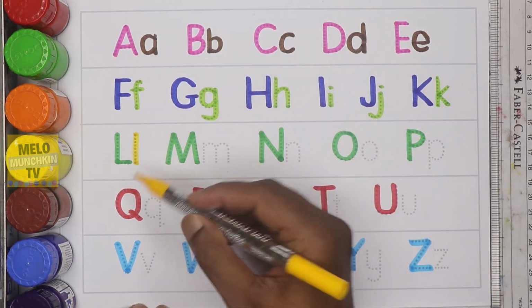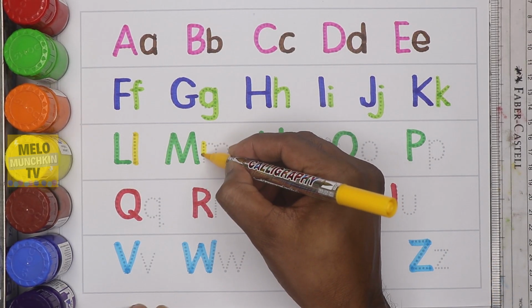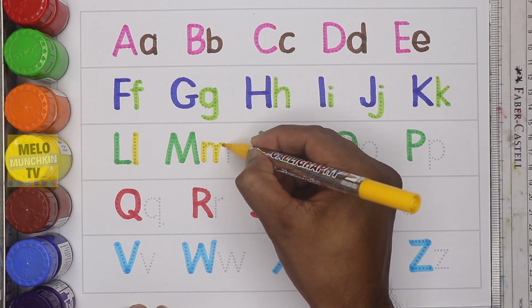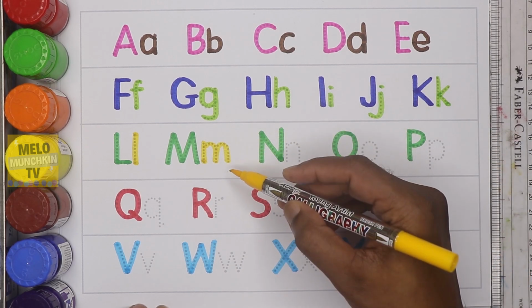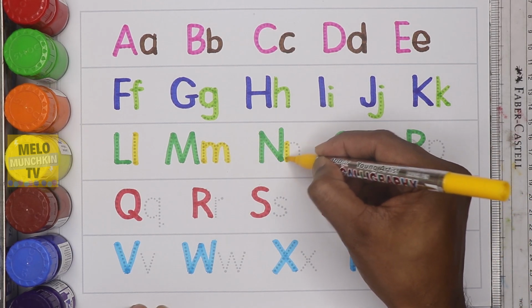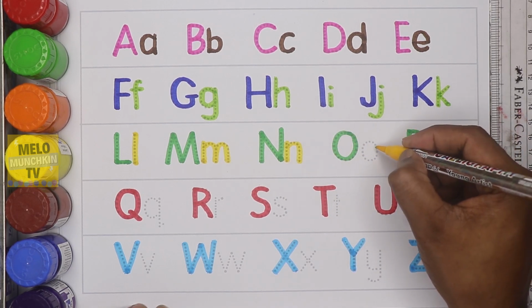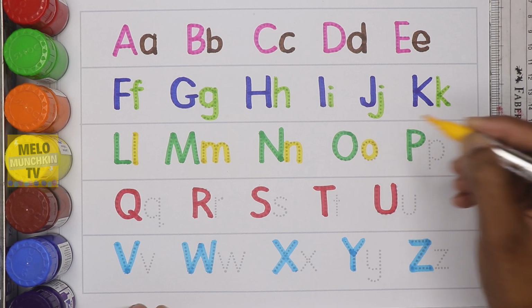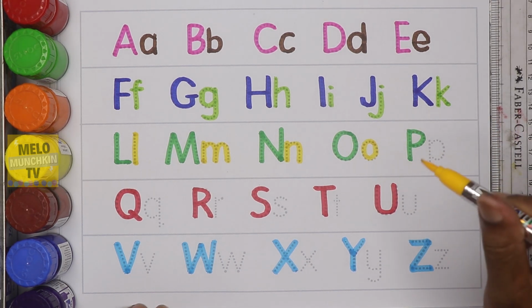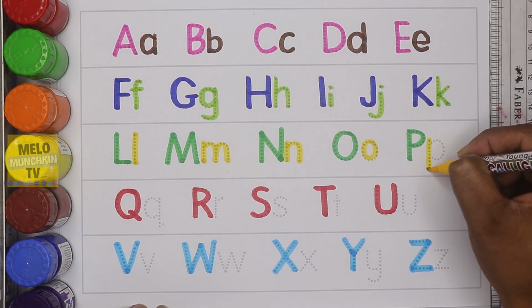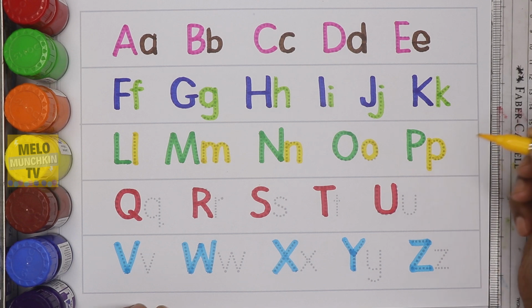Small letter L. L for lion. M. Small letter M. M for monkey. N. Small letter N. N for nose. O. Small letter O. O for orange. P. Small letter P. P for peacock.